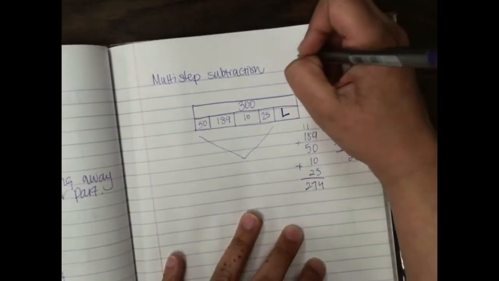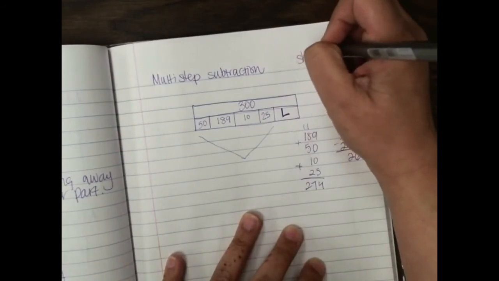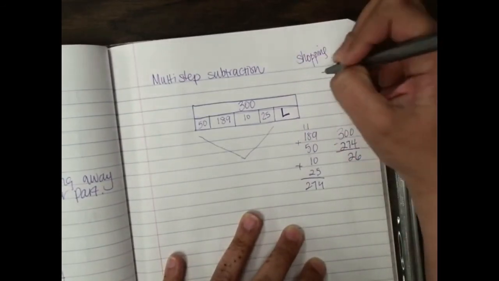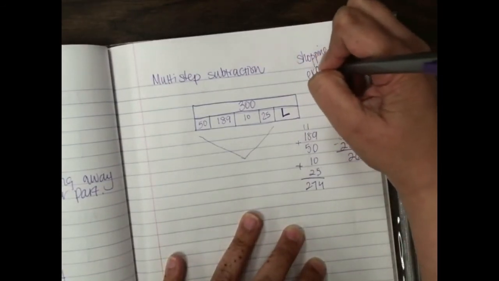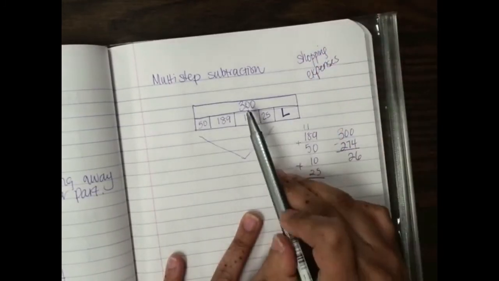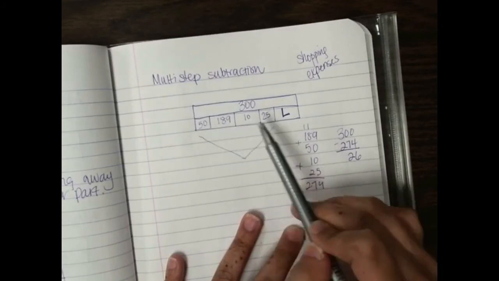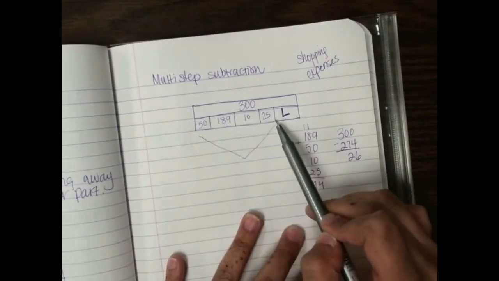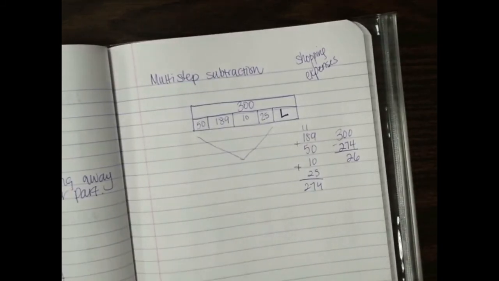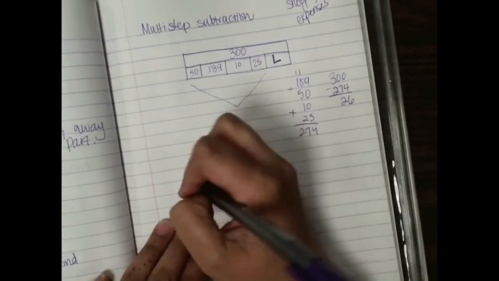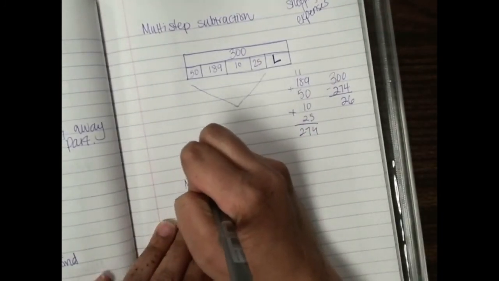So that's an example for a multi-step subtraction, and this is very common when you're shopping or looking at your expenses for the month. You always have a starting amount, and then you have to take away what you've spent, what expenses you have, what bills you have to pay, and then that's how you're going to know how much you have left for the month.